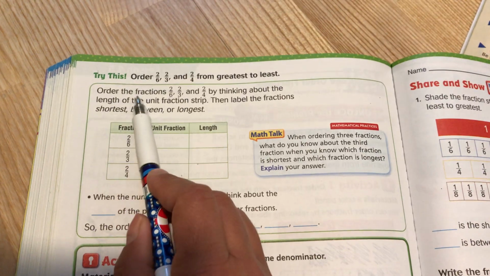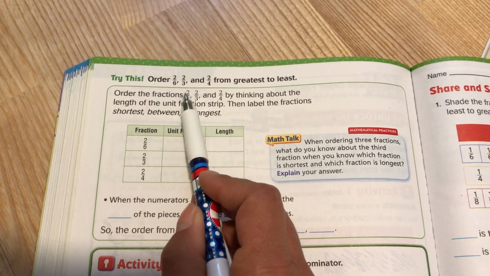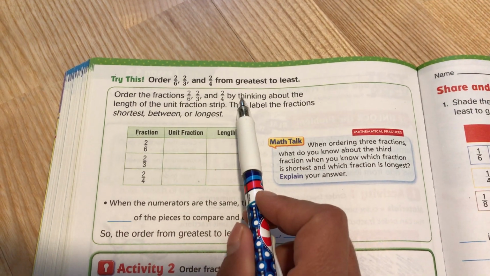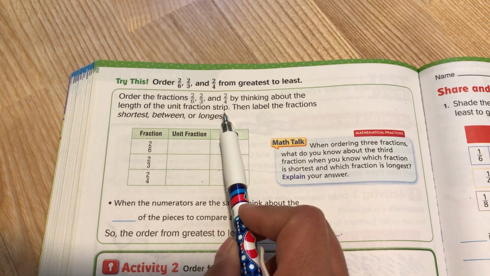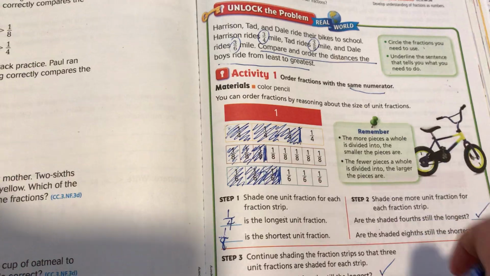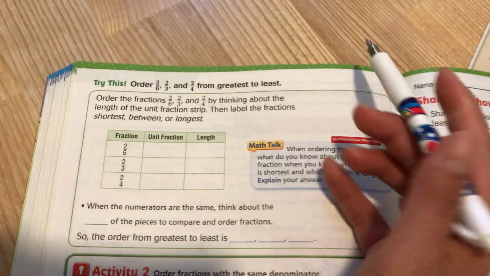So you're going to order the fractions 2/6, 2/3, and 2/4. Again, I'm working with the same numerator. But I'm going to do that by thinking about the length of the unit fraction strip. Okay, so that was like what we did in the first step. In the first step when I only shaded one unit, right away I could tell which one is going to be longest and which one was going to be shortest.